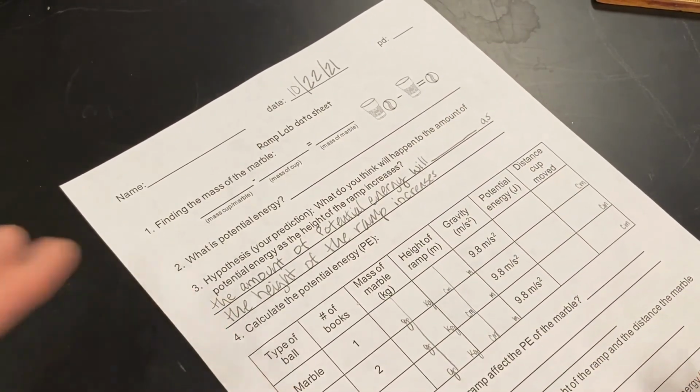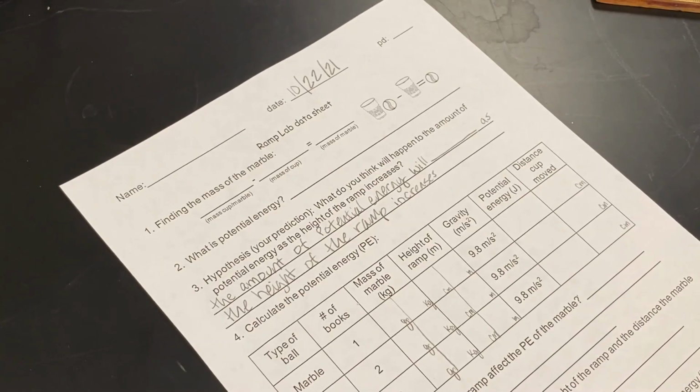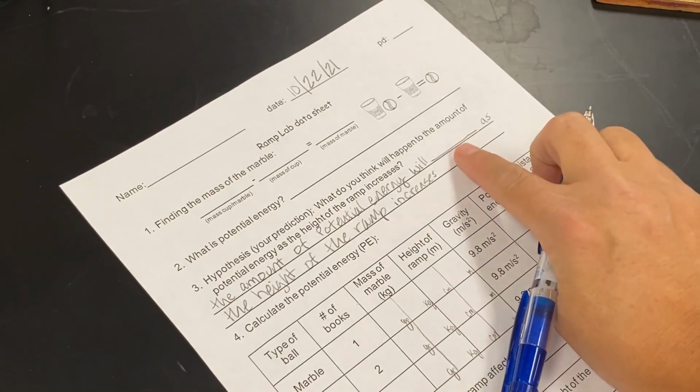So the amount of potential energy will blank as the height of the ramp increases. You need to fill in that blank.